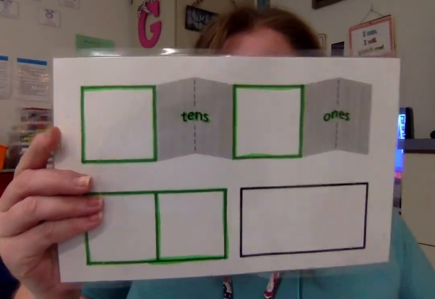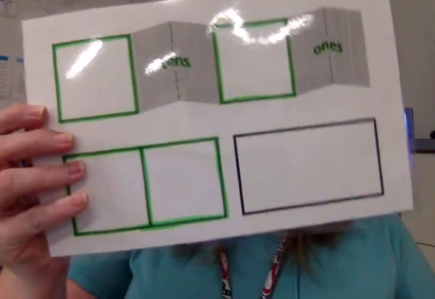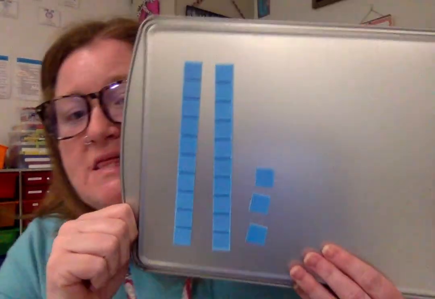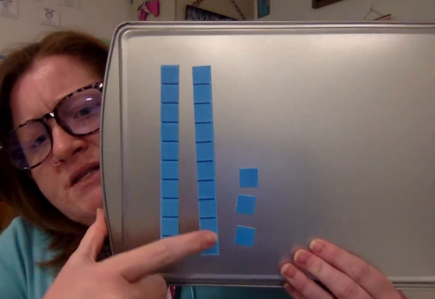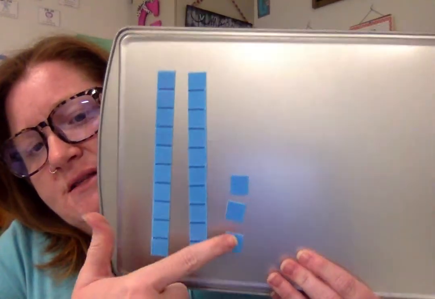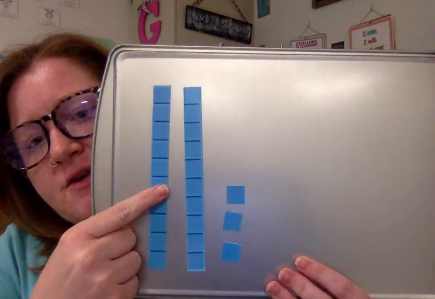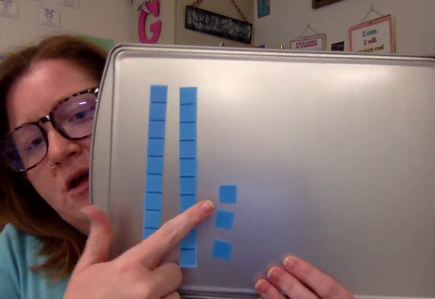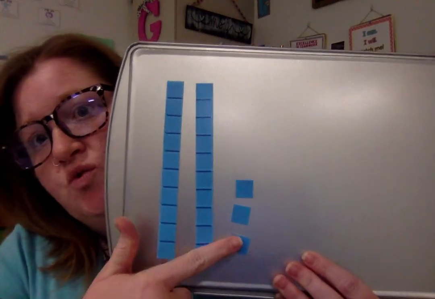When we look at our expander, or even if we try to write a number from a picture that we see. So if we see this picture, we see some tens and some ones. If I'm looking at this, I would say there's 10, 20, 21, 22, 23.